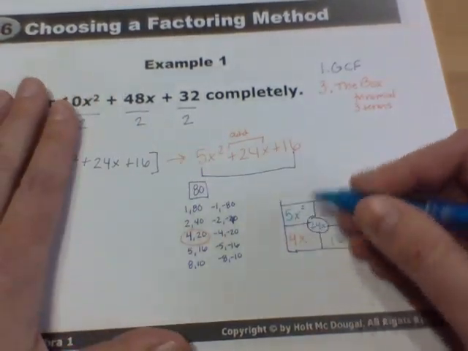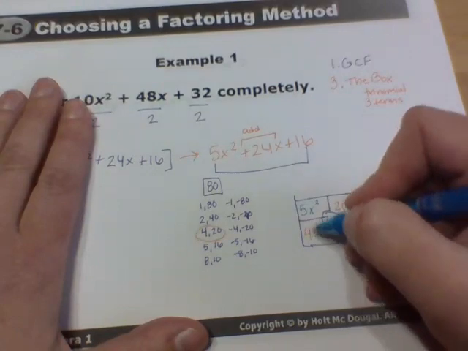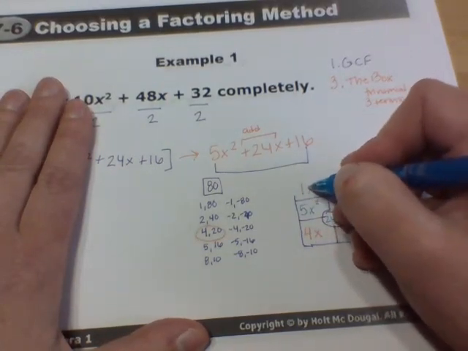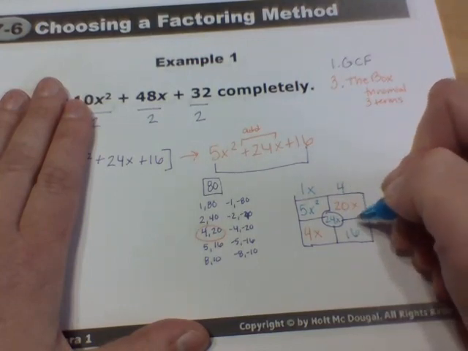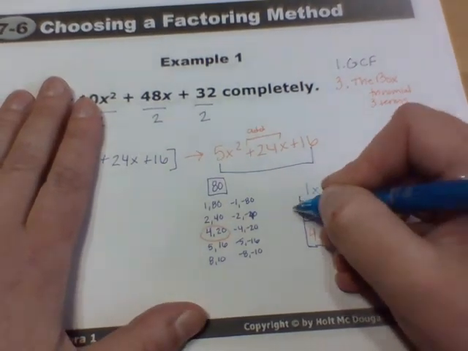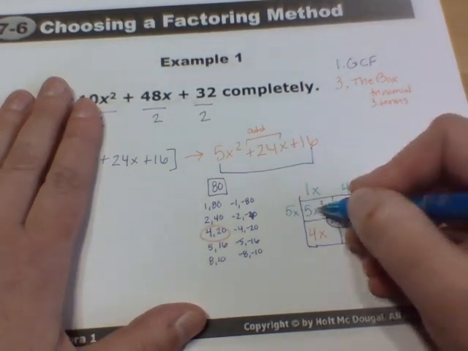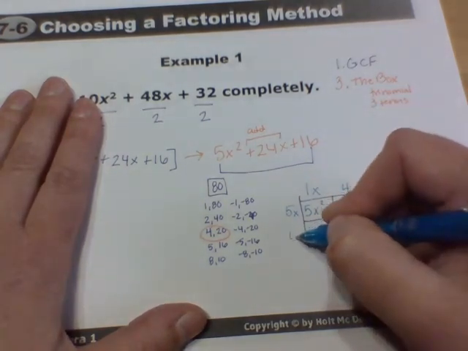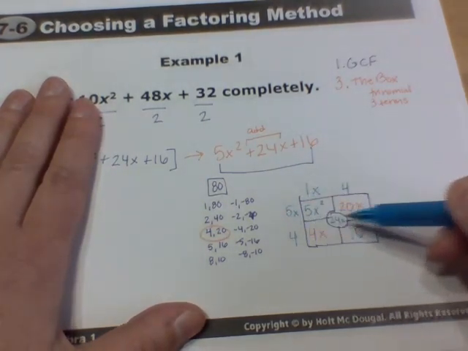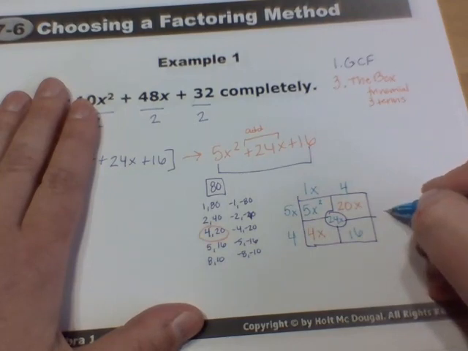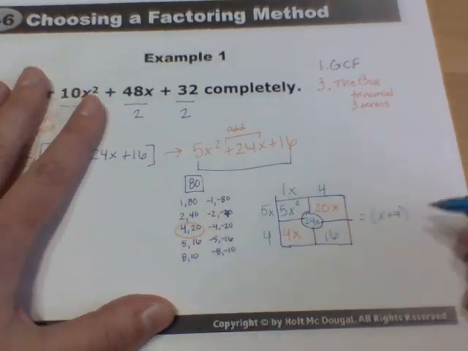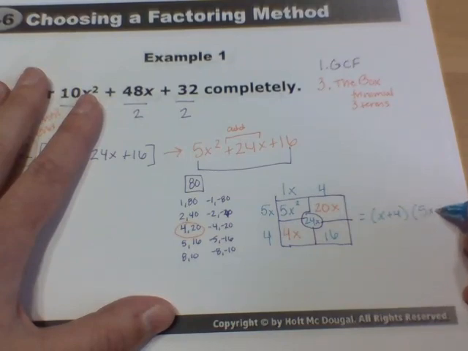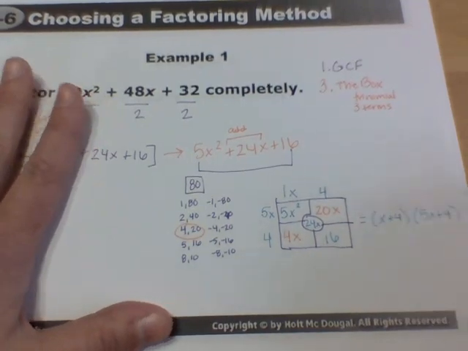Then we found the GCF of each row and column. So this column here has a 1x that's alike in them. This column has a 4 that's alike in them. Over here we have a 5 and an x that's alike, and then here is a 4. So taking a look to make sure that each of these multiply out, that means that our factors are x plus 4 and 5x plus 4.